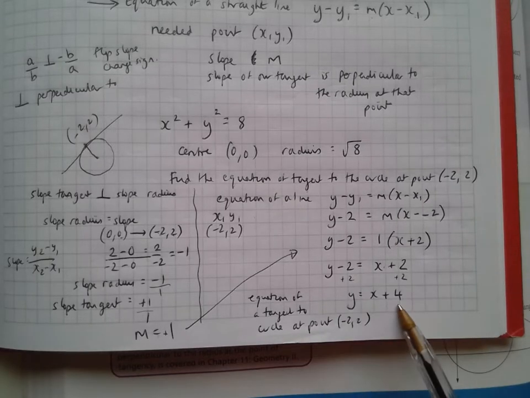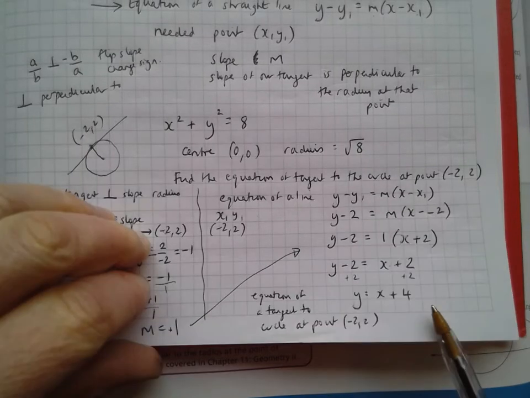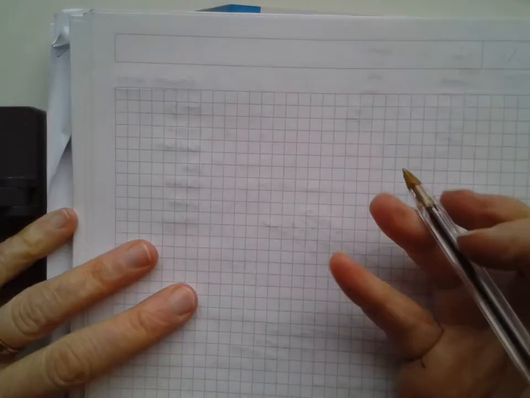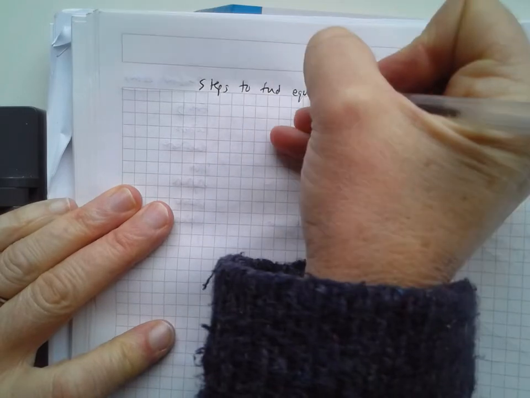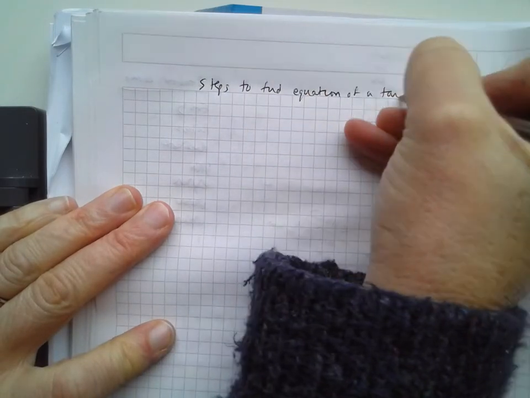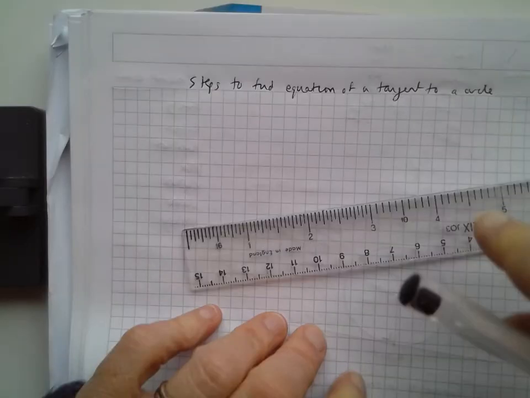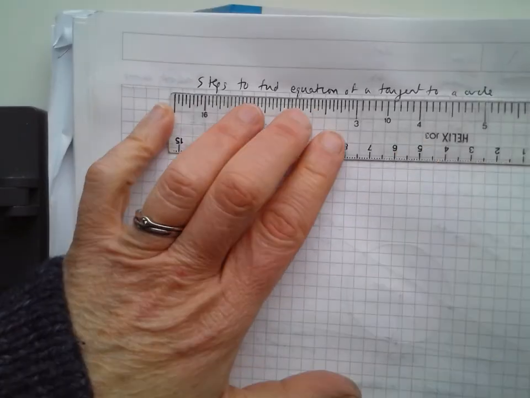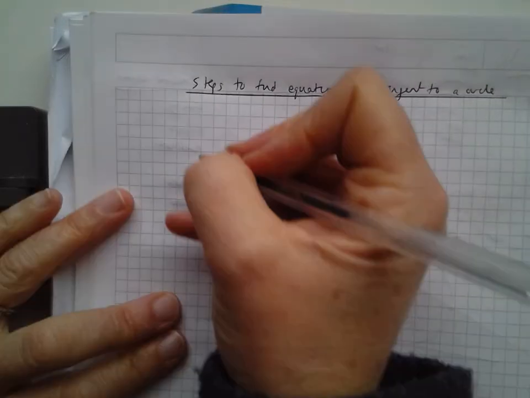Okay. Let me write out the steps over here on the next page, and then you can ask me any questions. So, steps to find the equation of a tangent to a circle. Okay, so these are the steps. Obviously, you might do the steps slightly differently, but this is how I'm going to write them out for now.